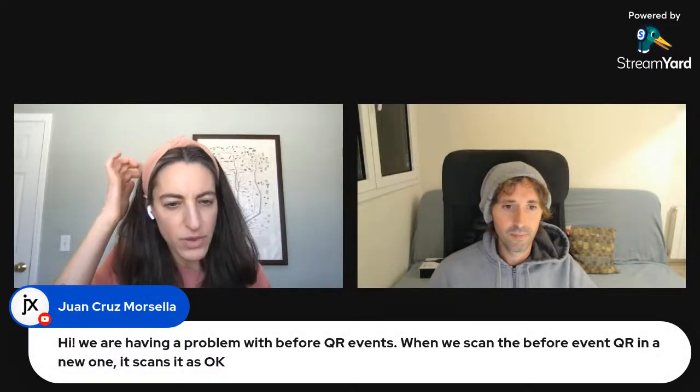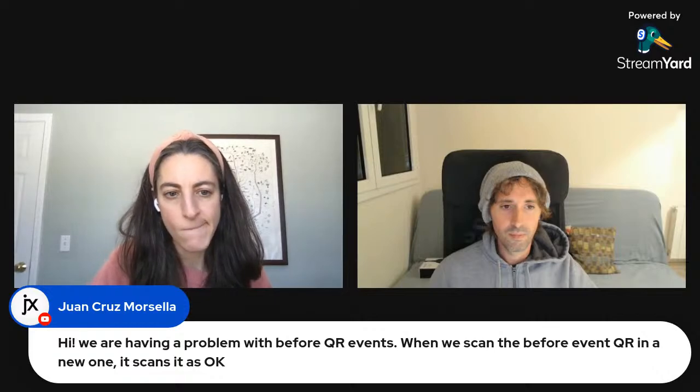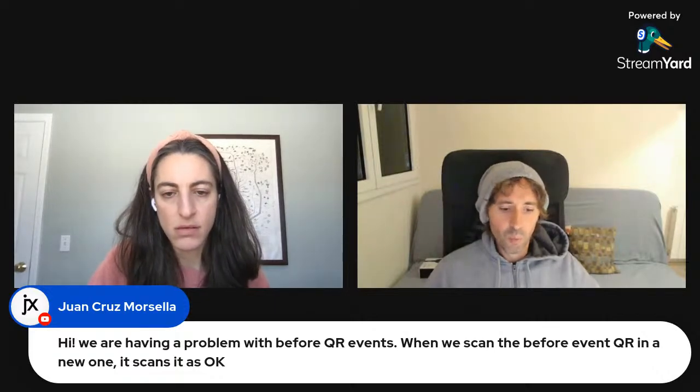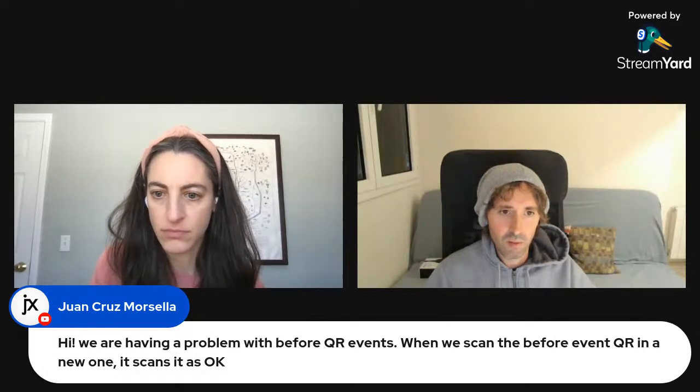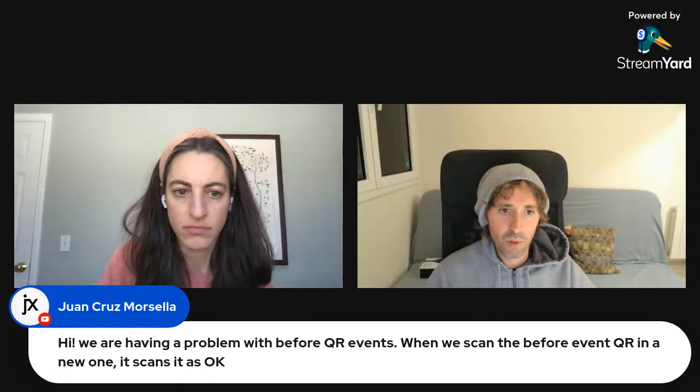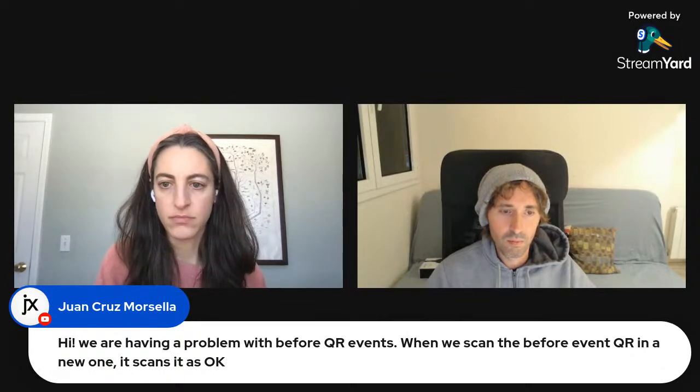We are having a problem with before-event QR codes. When we scan the before-event QR in a new one, it scans as okay. We added a new option that you can find in the integration settings that you can basically use to restrict the check-in for events that are happening now. So maybe you will have to enable that.